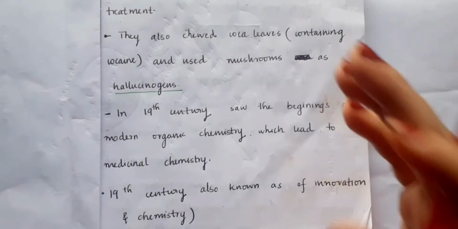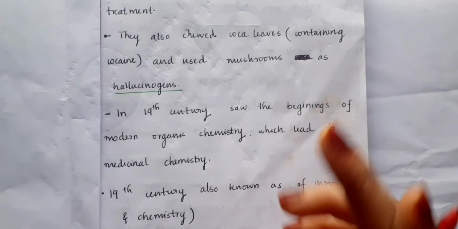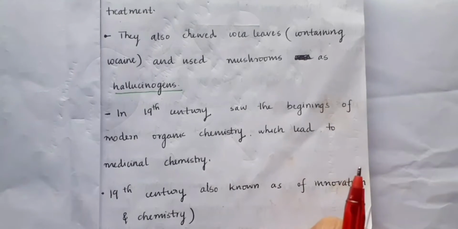90% of drugs are synthetic drugs, which are developed in laboratories. For example, people suffering from fever won't eat medicinal plants. They take medicine, but not medicinal plants. Instead, they take different synthetic drugs like paracetamol, etc.